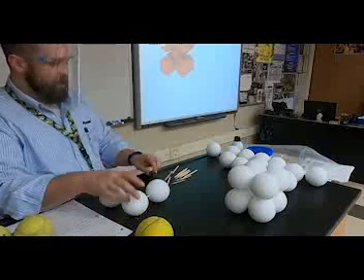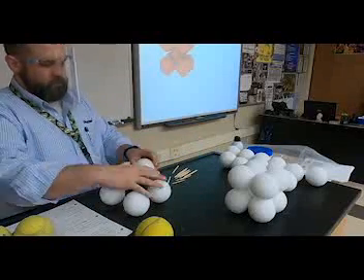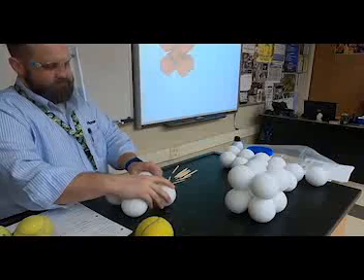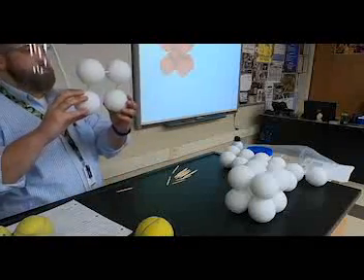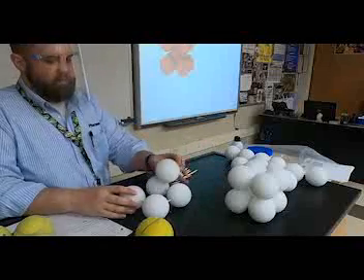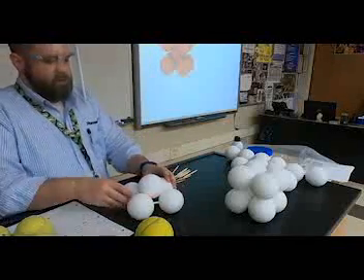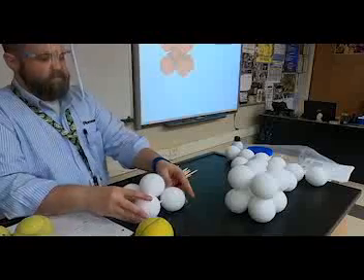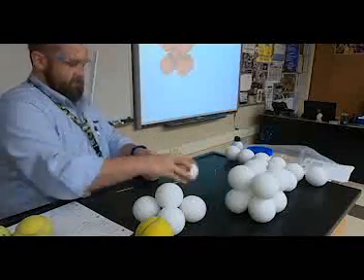This is just so that we can space them out. So those bamboo sticks only represent the bonds. You can't actually see them. Let me make one more layer here.